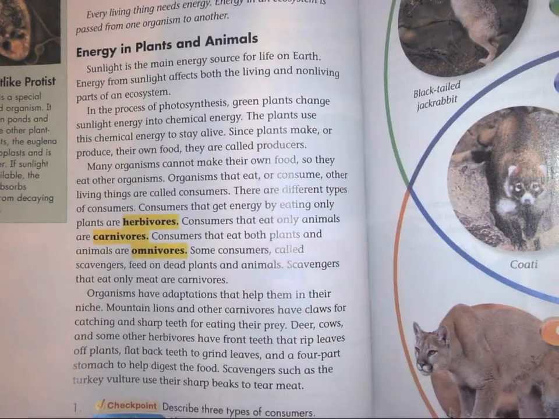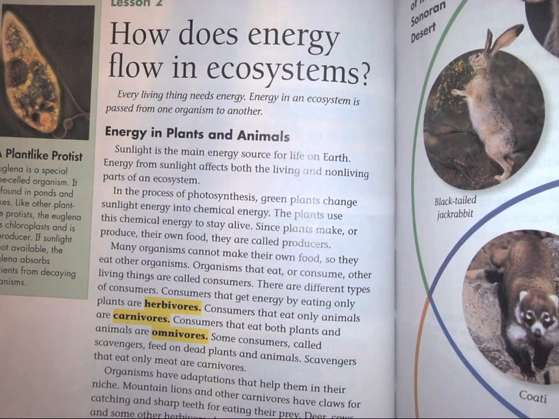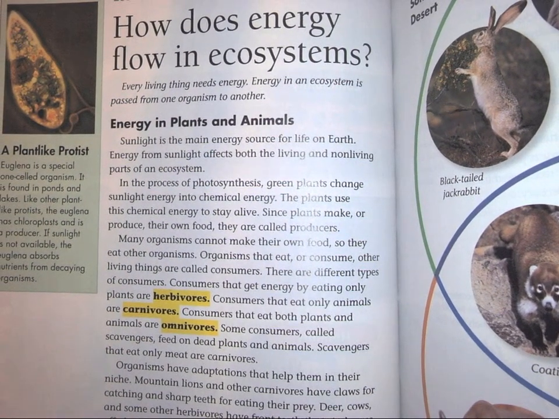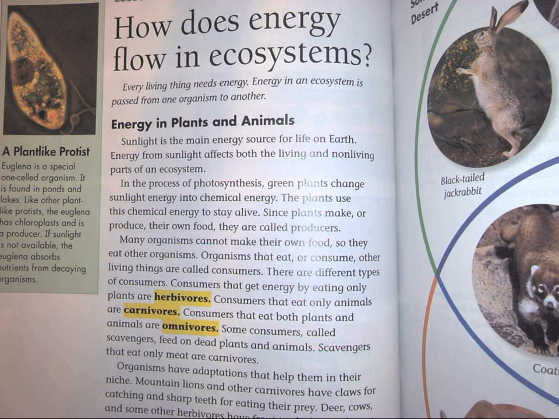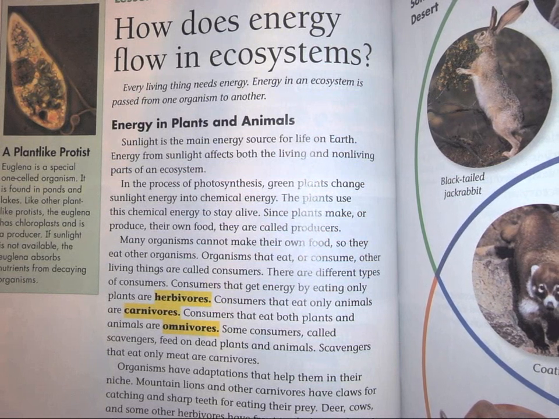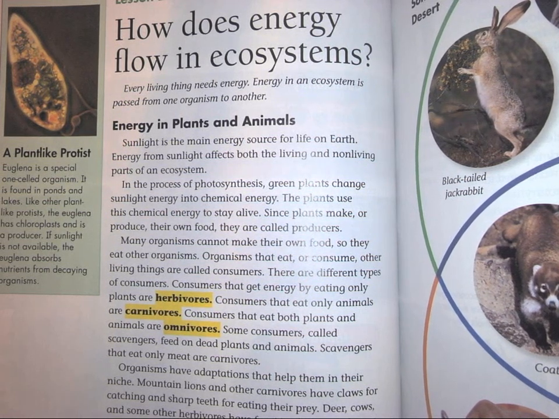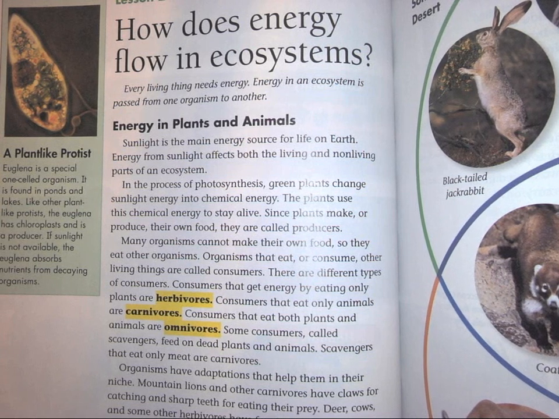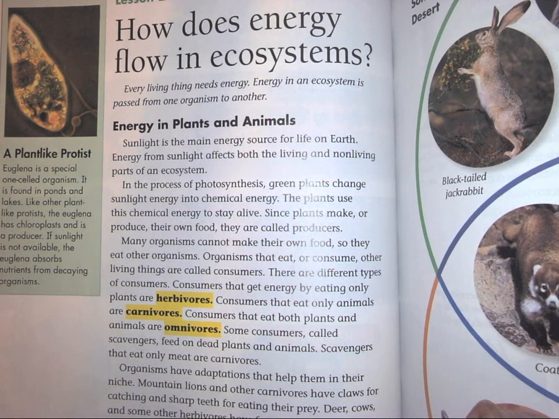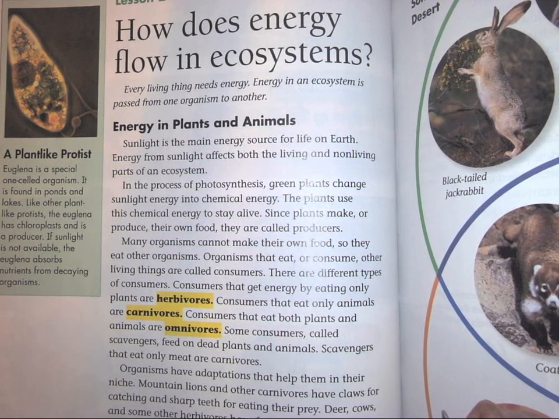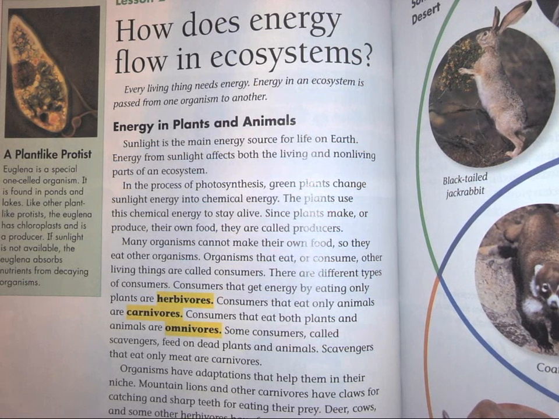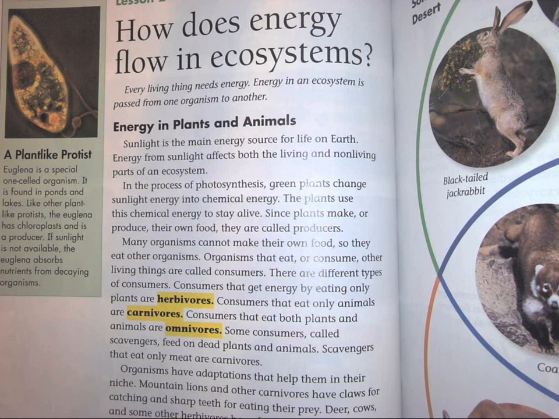Okay, we went on to the flow of the ecosystem. How does energy flow? All energy starts from the sun. It's the main source of life on Earth. Its main energy source is the sun. Without the sun, our ecosystems would not exist. We need that sun. With using photosynthesis, then the plants change it. They use chemical energy to stay alive.